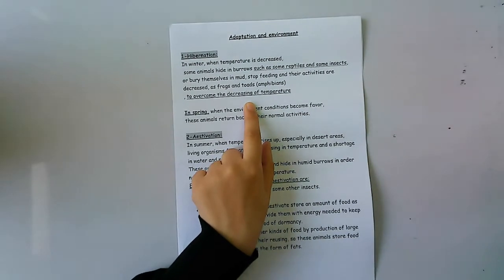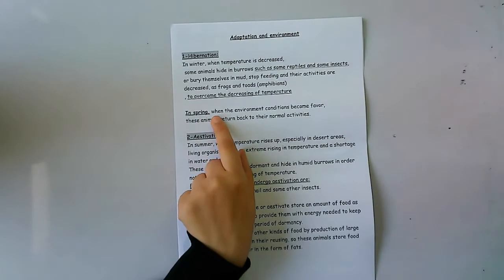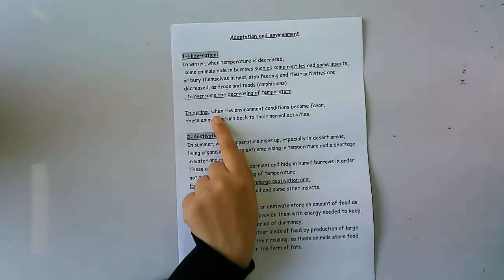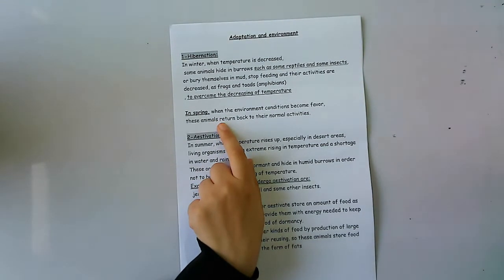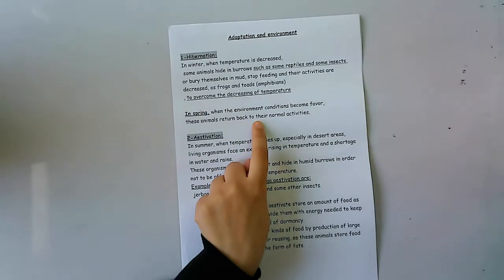But will they stop their activities forever? No, of course. In the spring, when the environmental condition becomes favorable, these organisms return back to their normal activity, and as I said, this is a behavioral adaptation.